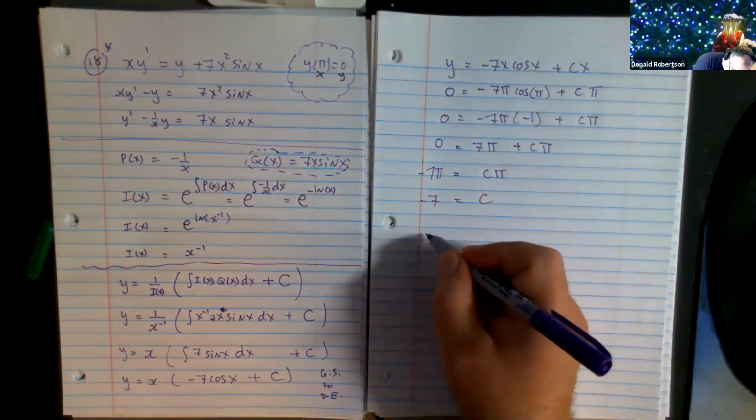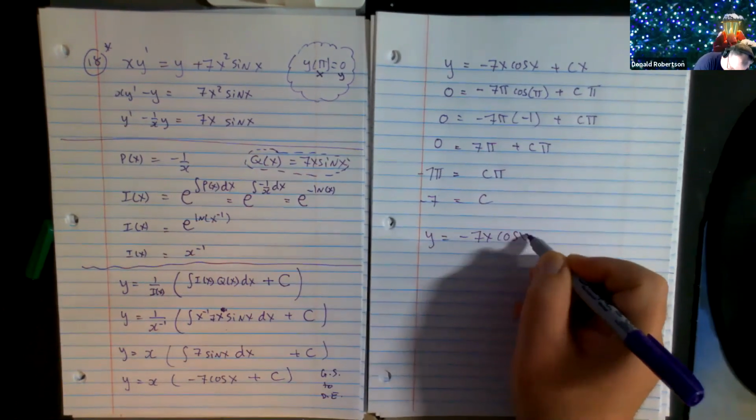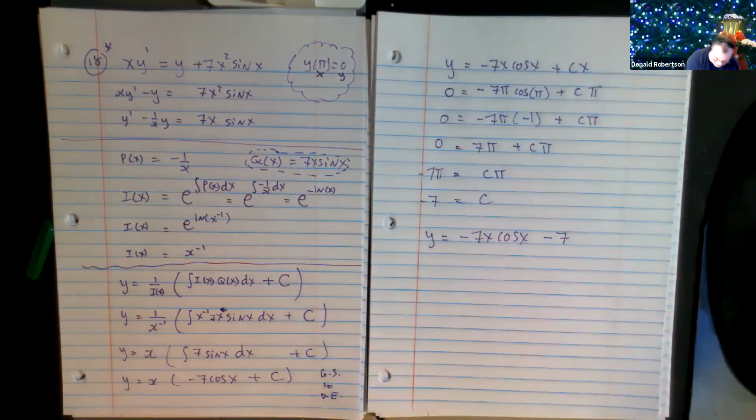And so we can now say y equals negative 7x cosine x plus cx becomes minus 7x. And I'm looking at the solution, at least my solution, and that's correct.